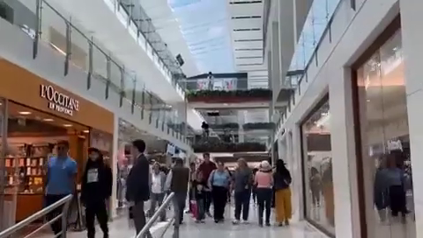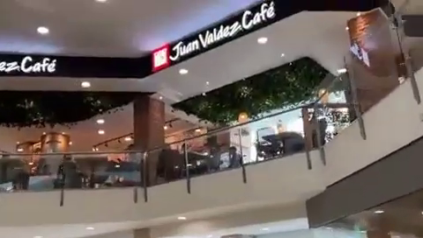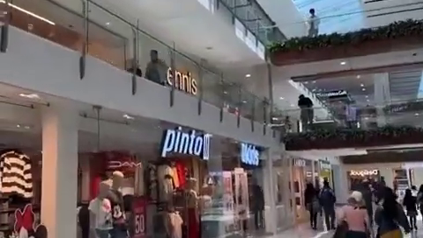Here we are at Quicentro Mall. It's a very modern mall here in Quito. There are several different malls across the city. This is one of them right here along the Naciones Unidas Road. So downtown has one, but these malls are all across Quito.